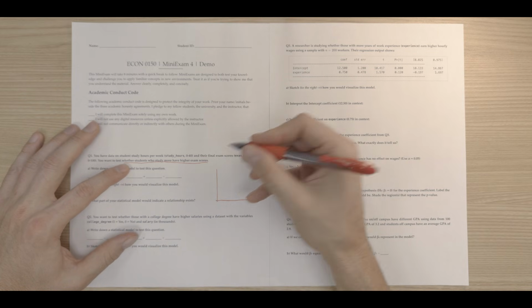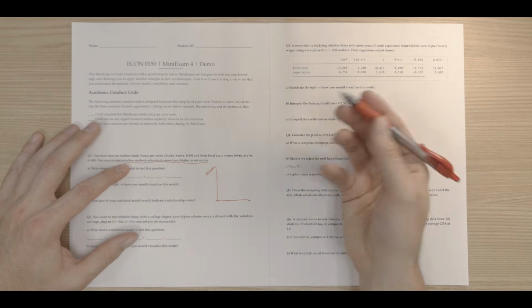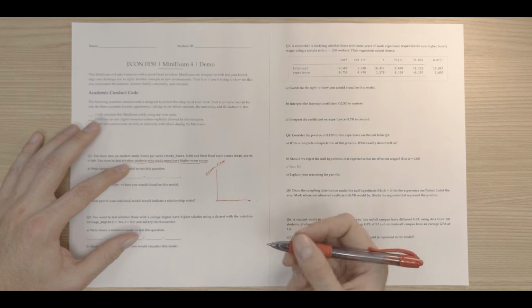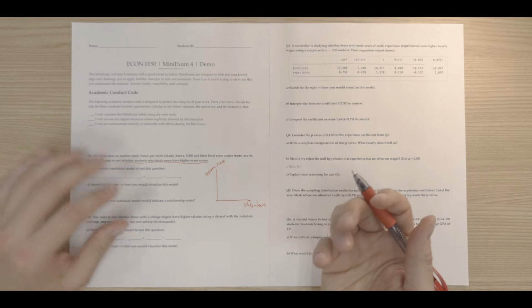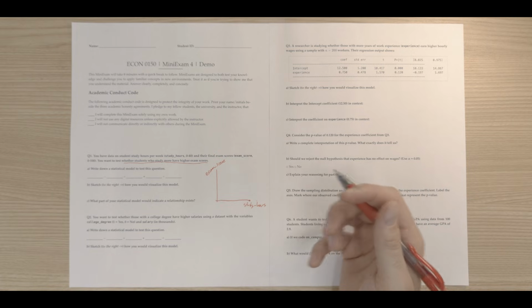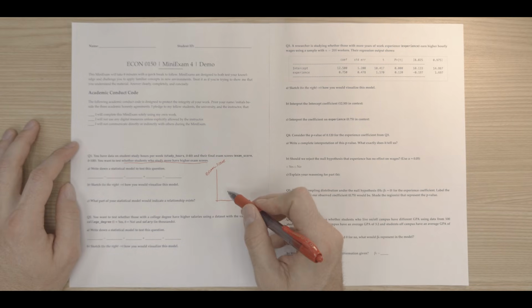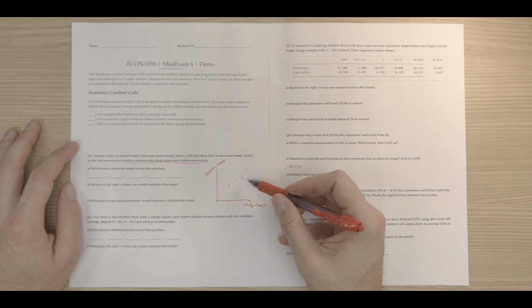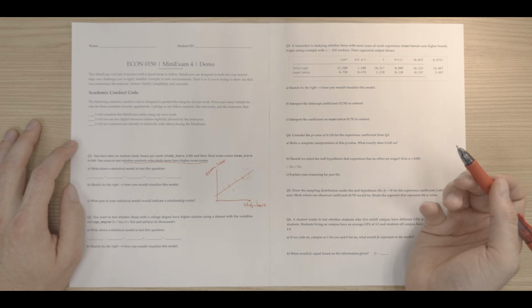So I'm going to put exam score on the vertical axis, and then I'll add study hours on the horizontal axis. So then my main question with this statistical test is, is there a positive relationship between these two things? So that might look something like this.